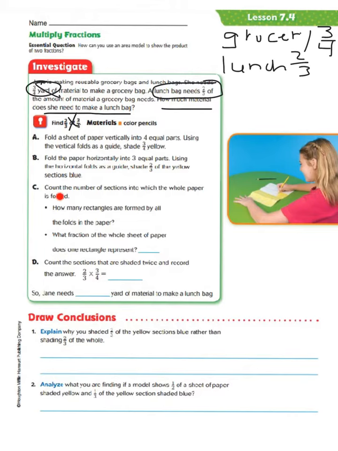Now the next step is to count the number of sections into which the whole paper is folded. So how many rectangles are formed by all the folds in the paper? And the answer to that is going to be 12. Altogether there are 12 rectangles formed. Now the next question is what fraction of the whole sheet of paper does one rectangle represent? So one of those rectangles out of 12, so that means it's going to equal 1/12.